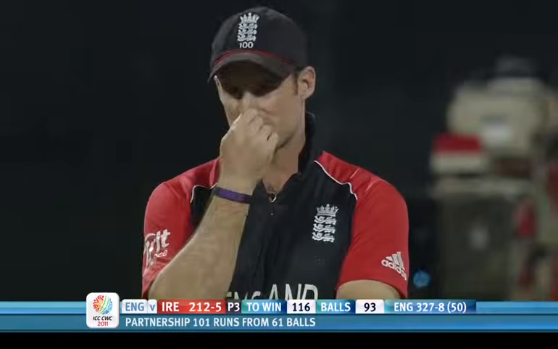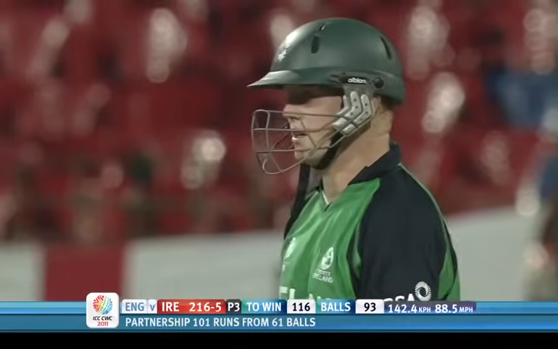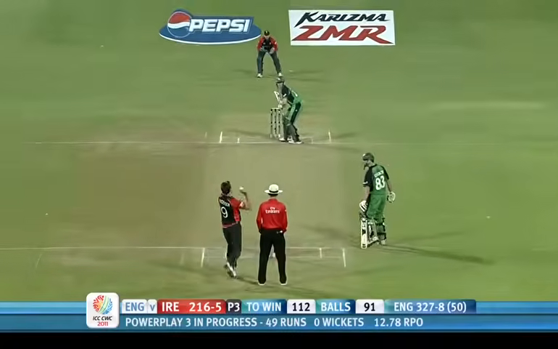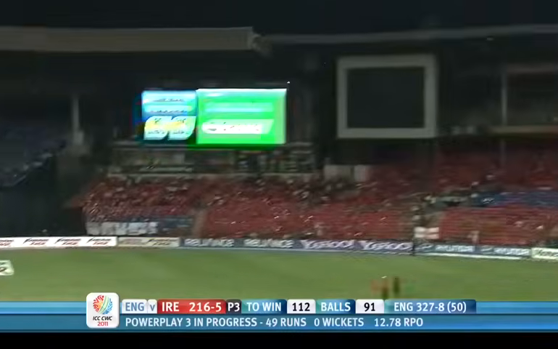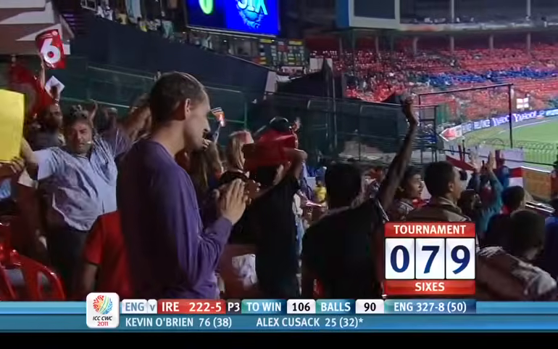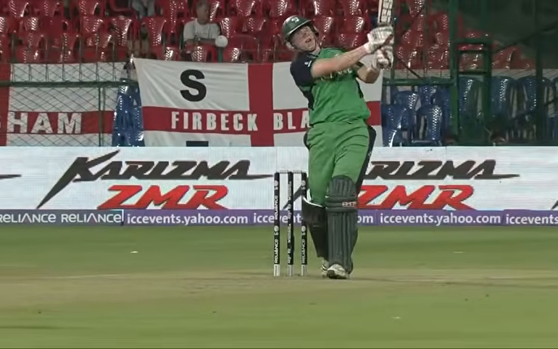That's another one. And he poses after it, holding his position, as if to say to James Anderson, I'm the boss out here, buddy. Oh, and a mix-up. A massive one. A maximum. 17 from the Anderson over. Go, Ireland, go.